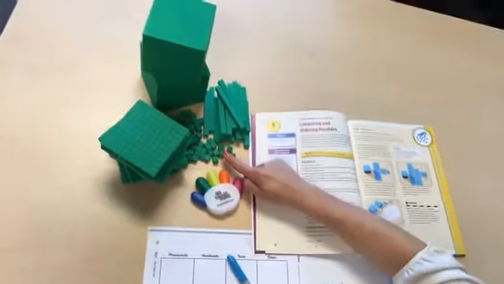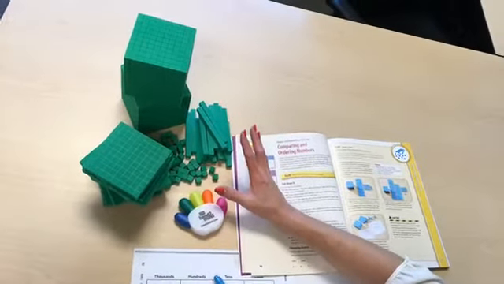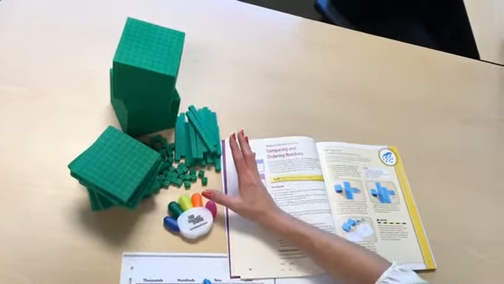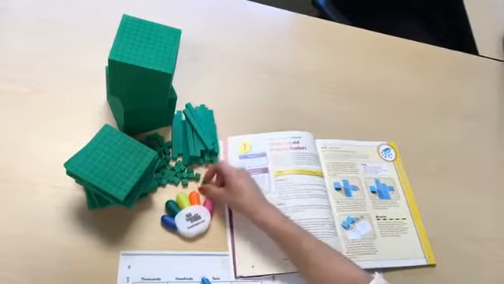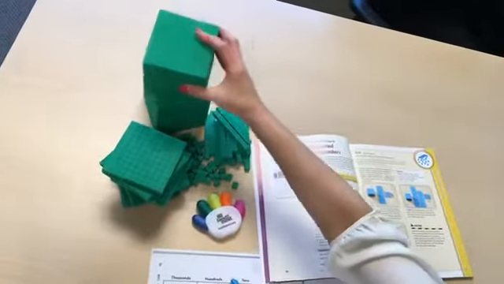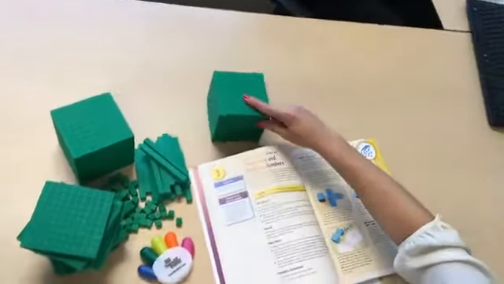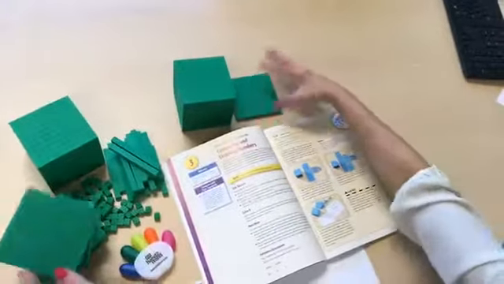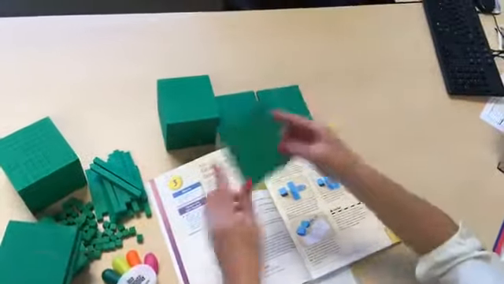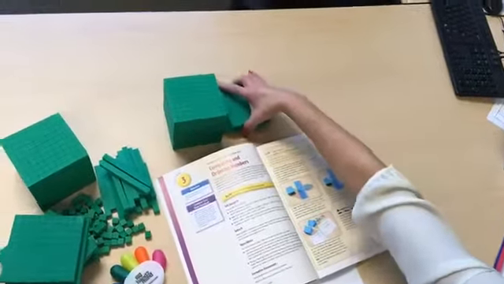We have over here our base 10 blocks, which I'm sure you have in your classroom. They're one of our absolute favorite and most popular manipulatives. We know that these are our ones, tens, hundreds, and thousands. So your students would model out 1,000, 100, 200, 300. I'm going to stack those now that you've seen them.